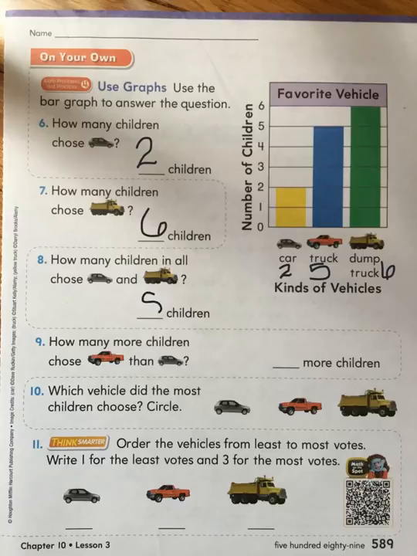So I have 8. I can also write it down here if that helps me remember. 6 plus 2 equals 8. I can also count here. 1, 2, 3, 4, 5, 6, 7, 8. So we're using our adding skills, our addition skills.